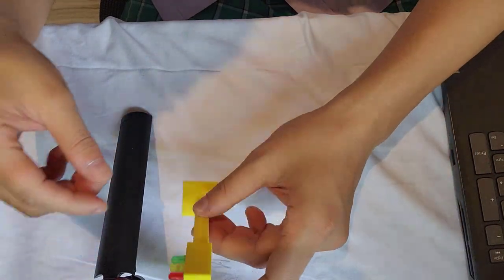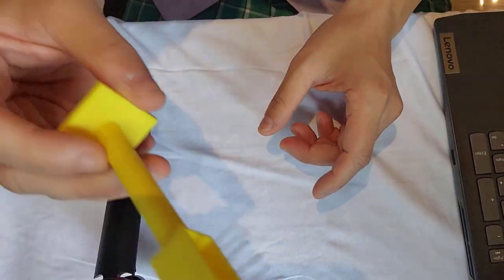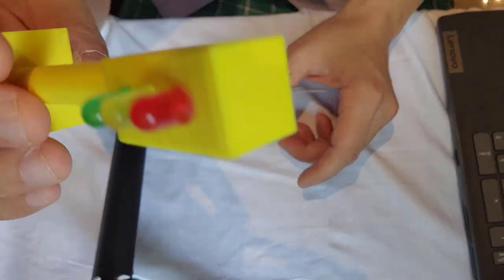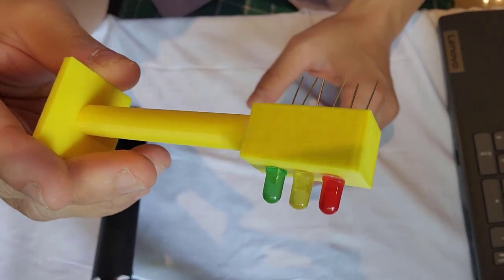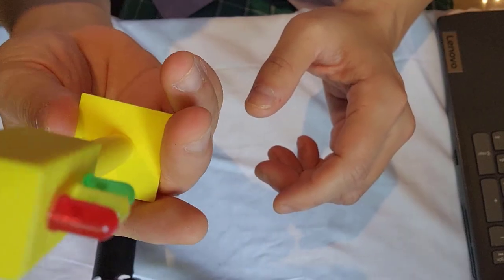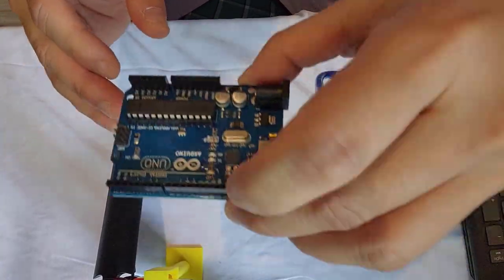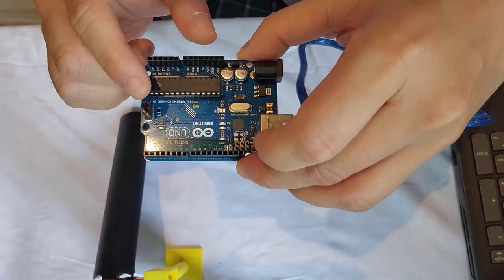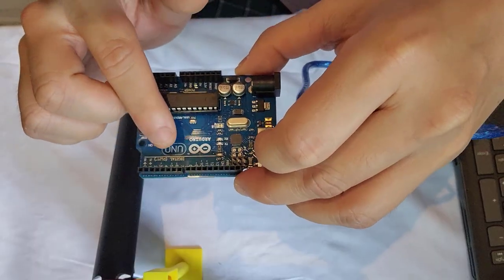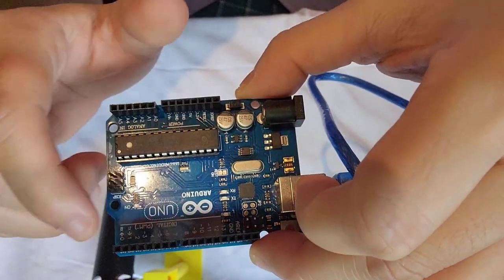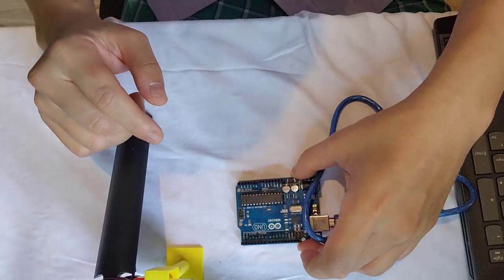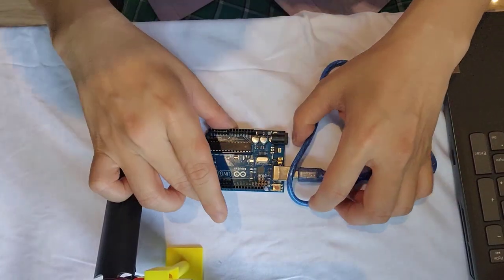Okay, so now the glue worked, and you can see this traffic cone over here. Now it's glued together, and the anode is at the top, and we're going to be wiring all of this with Arduino. So take your Arduino board. We're going to be using digital pins 5, 3, and 1, and then we're going to be hooking that to a ground wire. Okay, so let's start.